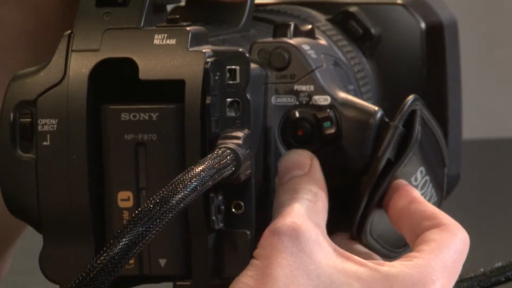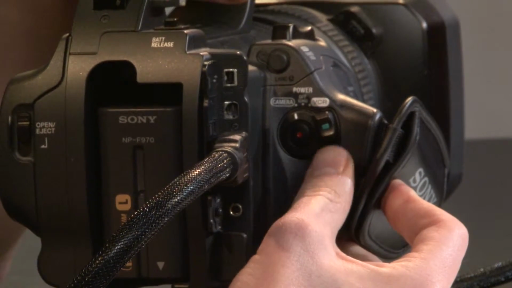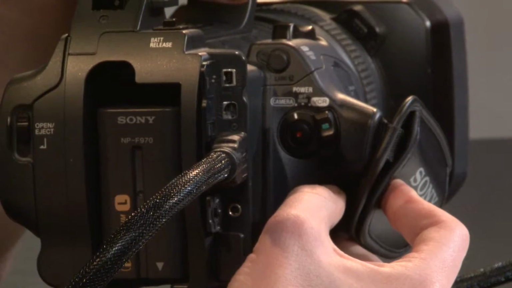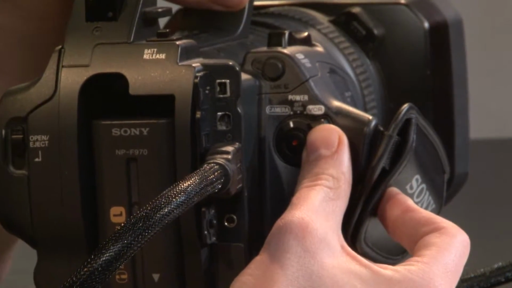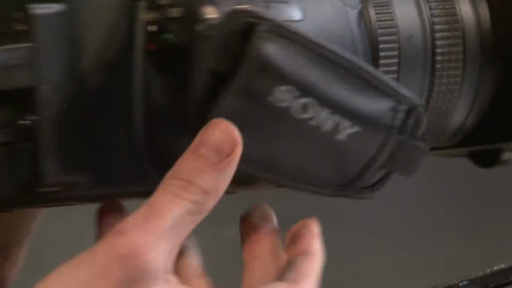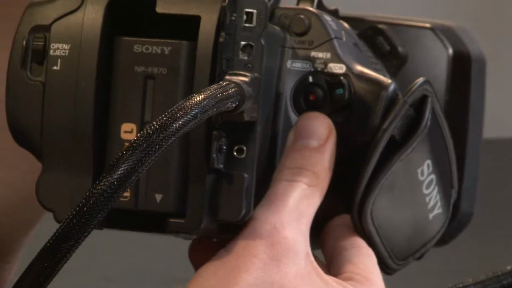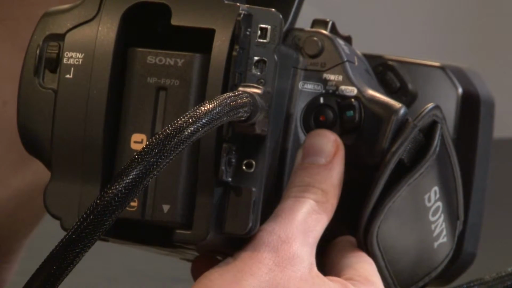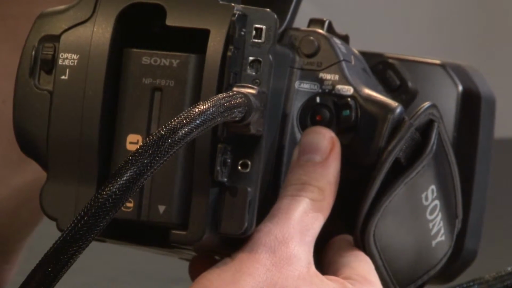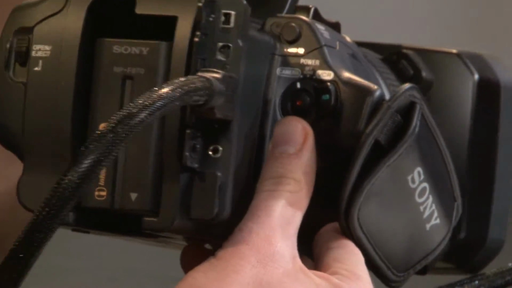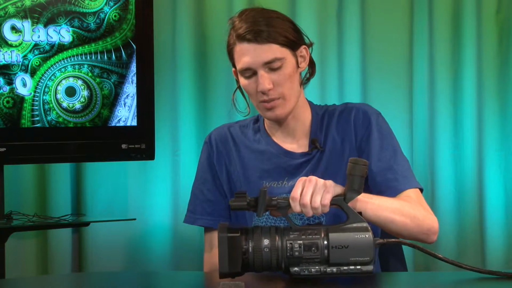And you will probably see this type of button on most Sony cameras. So if you're familiar with this, then you know. The red button, by the way, is record, although we do record a little bit differently in the studio with our TriCaster.